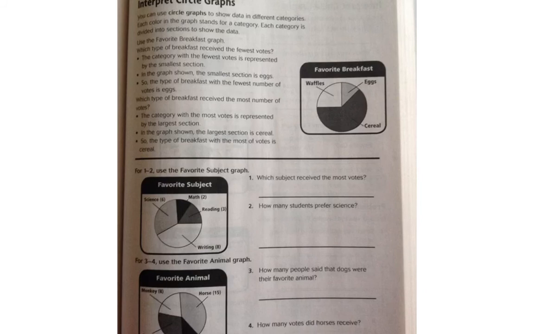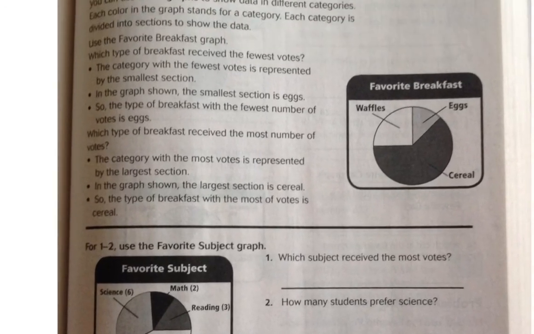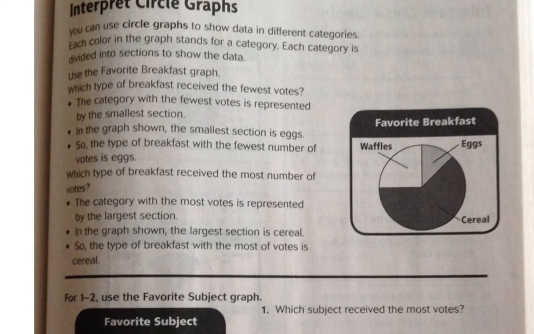All right. Okay, last set of examples for circle graphs from our practice book. It says you can use circle graphs to show data in different categories. Okay, something you might want to write down so that if anybody asks you what kind of graph you're going to be using, hint, hint, we'll be doing that in the near future. You can say, oh, if I need to show data in different categories, I can use circle graphs. So each color in the graph stands for a category. Each category is divided into sections to show the data.